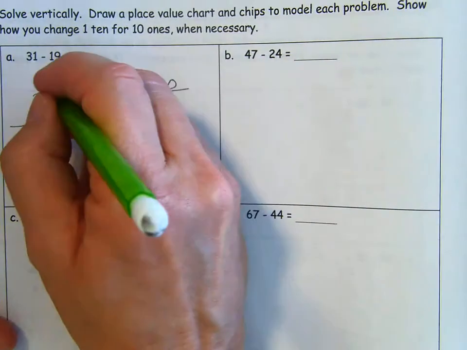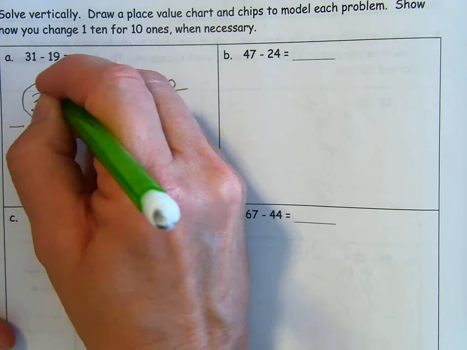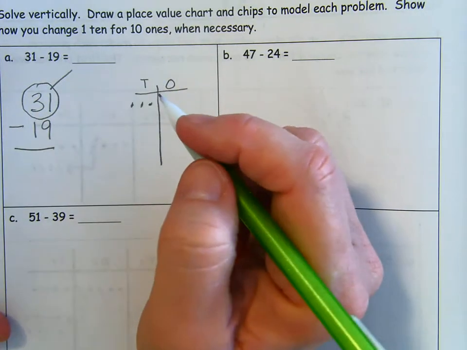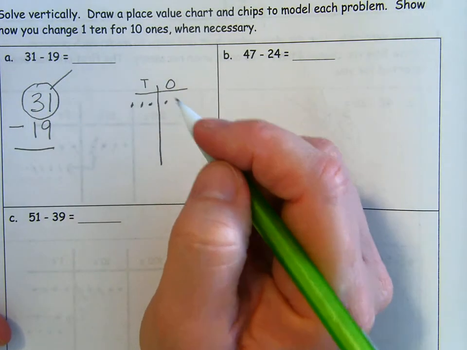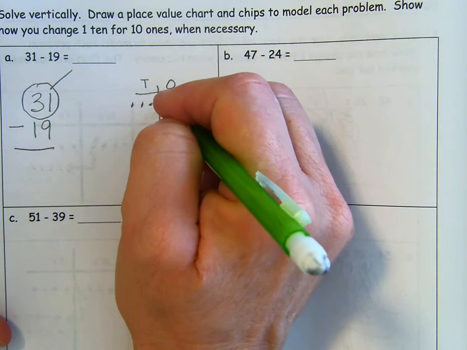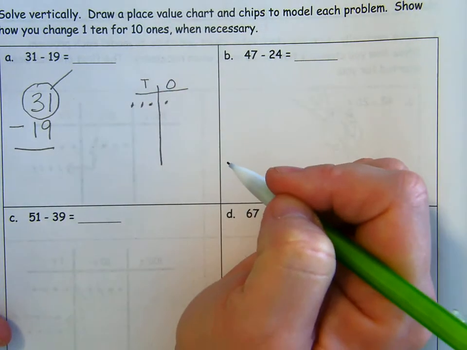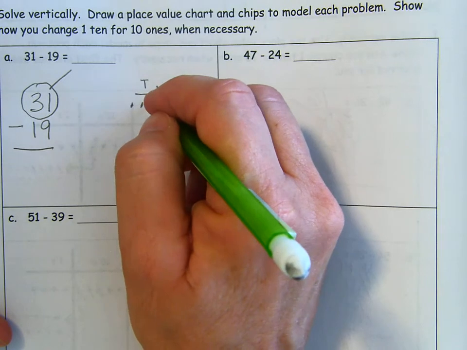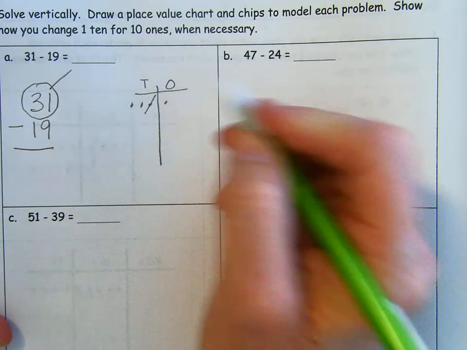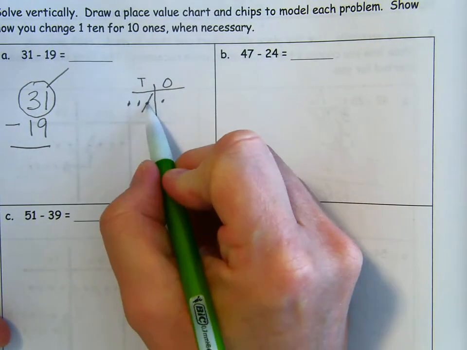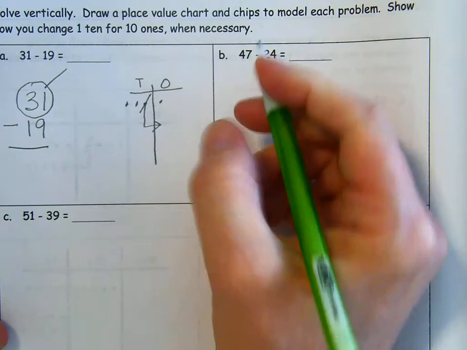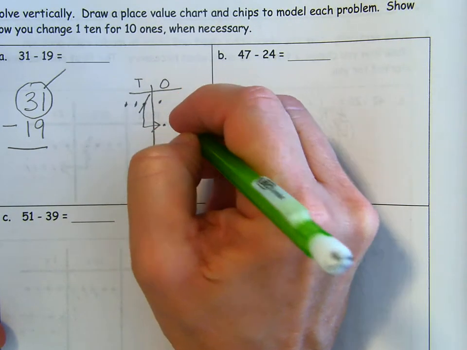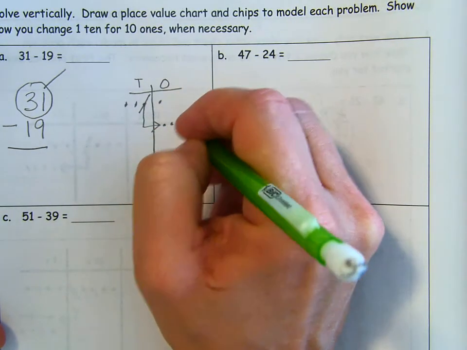So now let's examine 31 with our magnifying glass. Can I take 9 away from 1? I really can't. I'm coming over to take a 10. I'm going to cross out that 10 and unbundle it, decompose it into 10 ones.